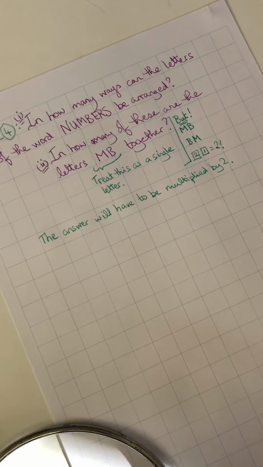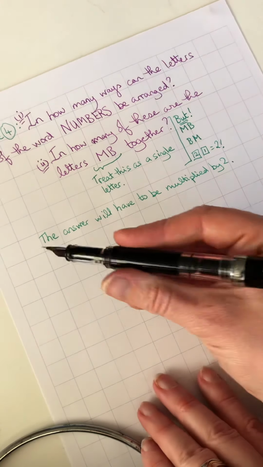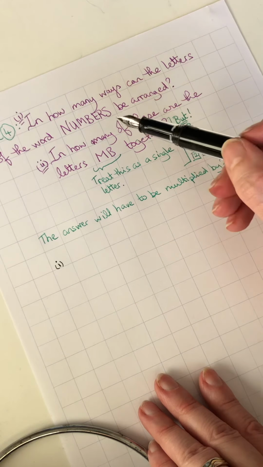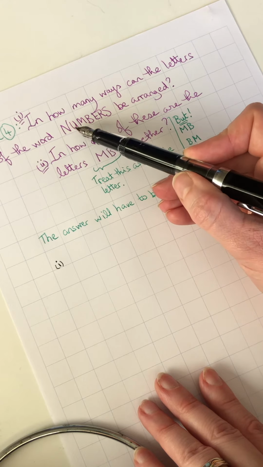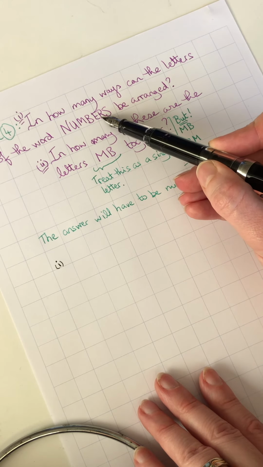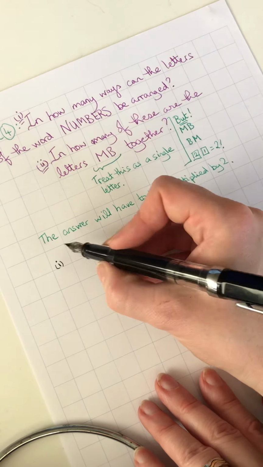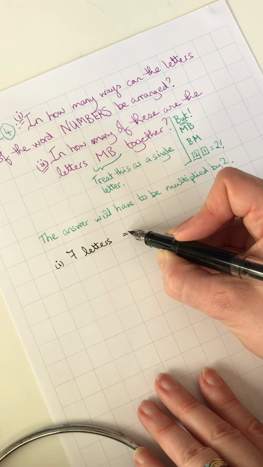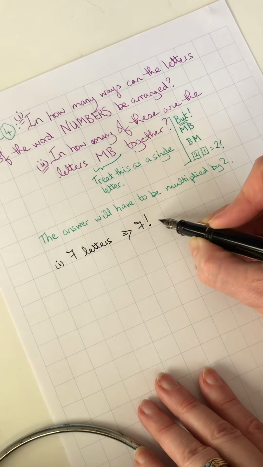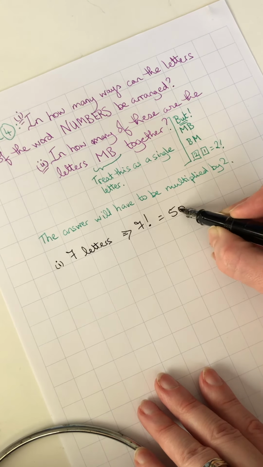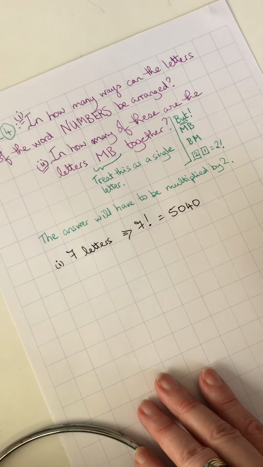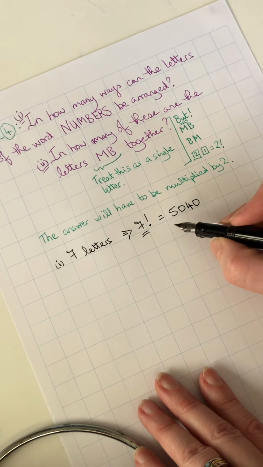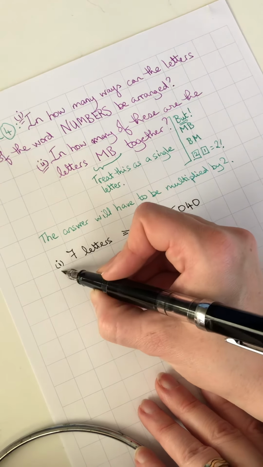Now I apologize, I didn't actually do the first part yet. So let's do that. Okay, so for the first part, there's no restrictions and we're just arranging the letters in numbers. 1, 2, 3, 4, 5, 6, 7 again. So there are 7 letters in numbers, which means it's going to be 7 factorial arrangements, which is 5,040. And you do have to calculate it. You'll get partial credit if you write down 7 factorial, but you need to use your calculator and work that out as well.